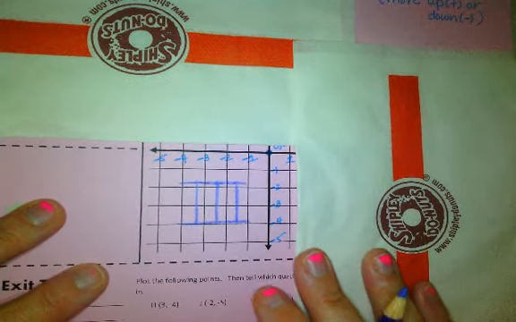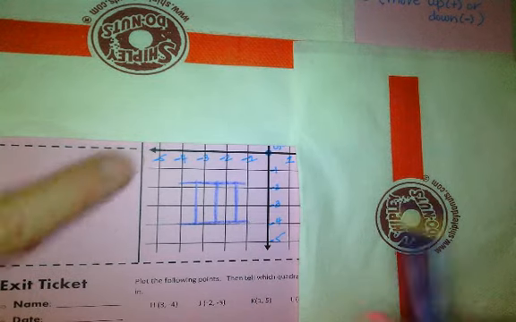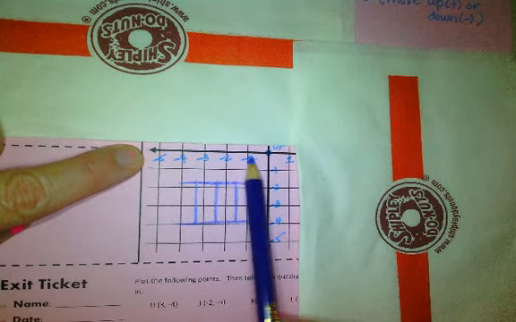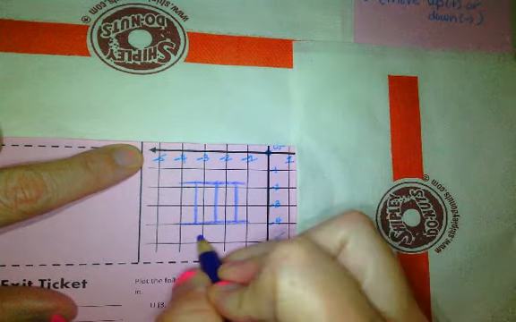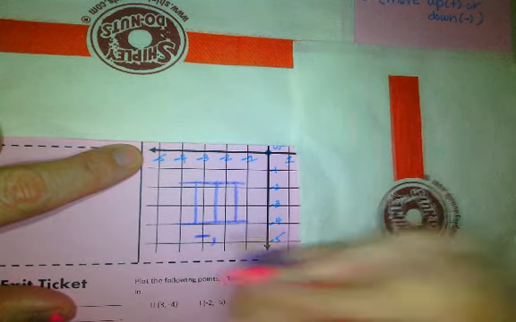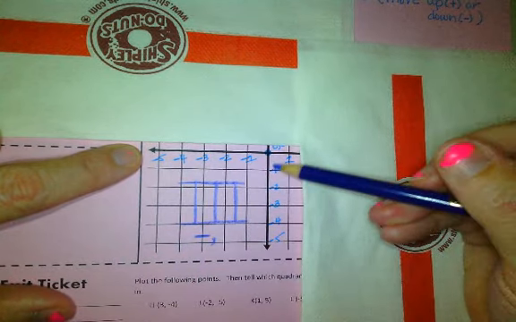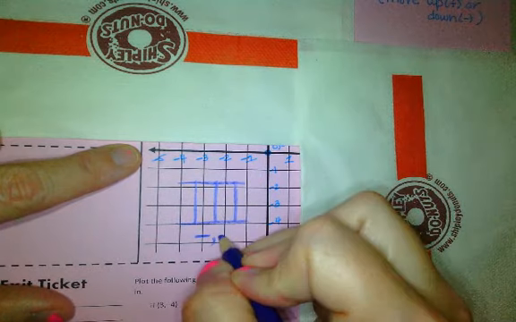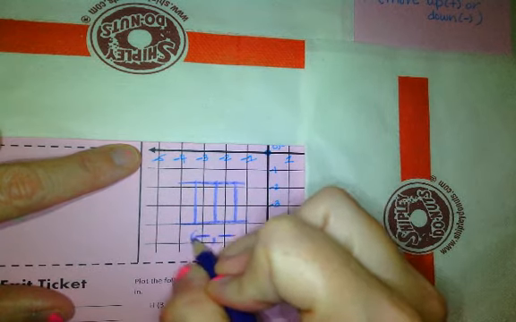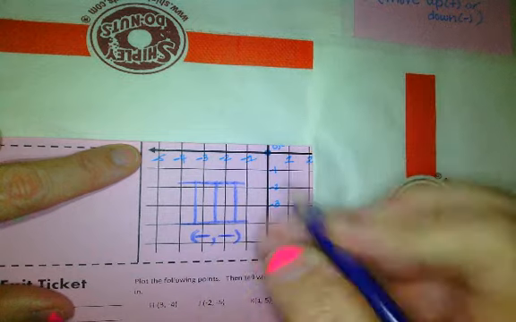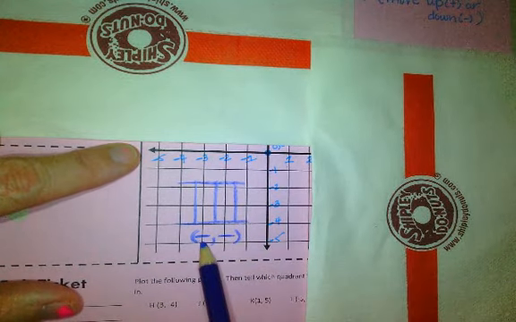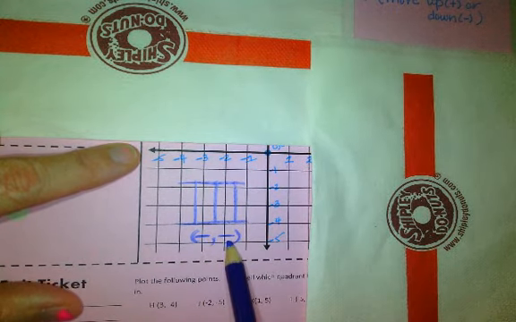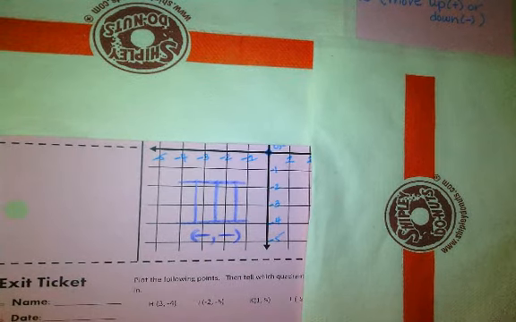Okay. Now, when I'm looking at quadrant 3, start with X first, so here's my X. All my numbers are negative. And then all my Y's are negative. So anytime I'm plotting in quadrant 3, my ordered pair is going to be negative and negative. Alright? So, let's move to our last one.